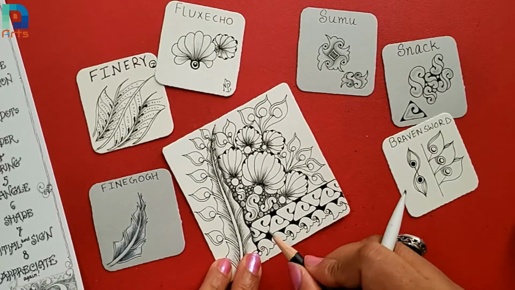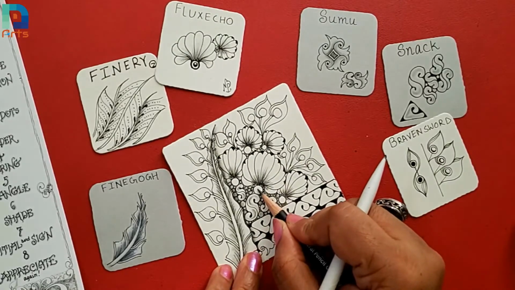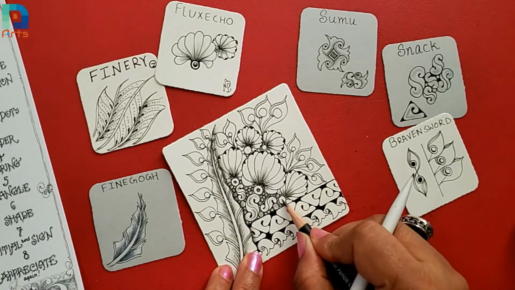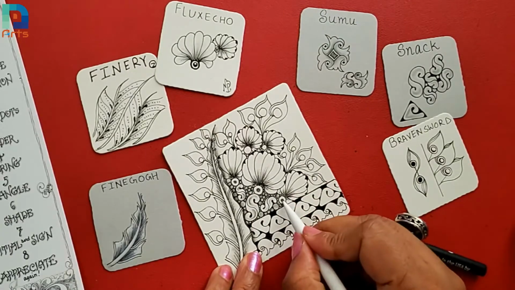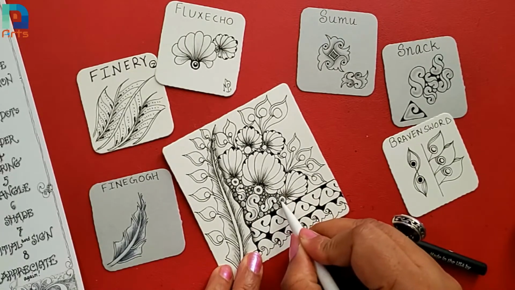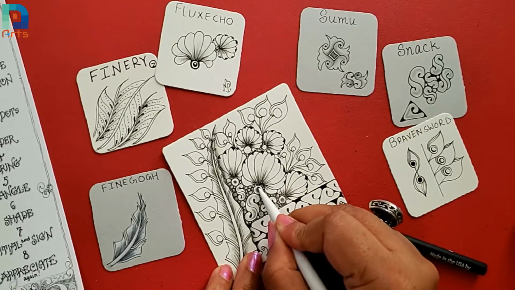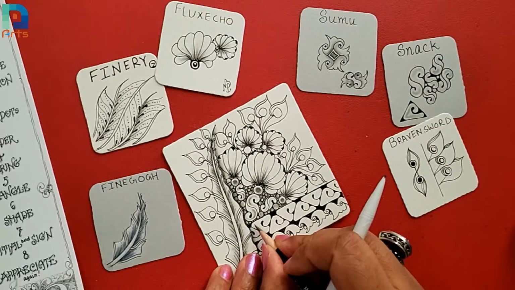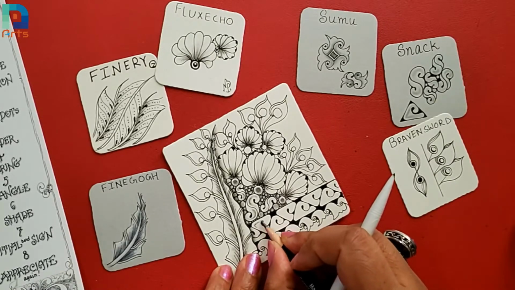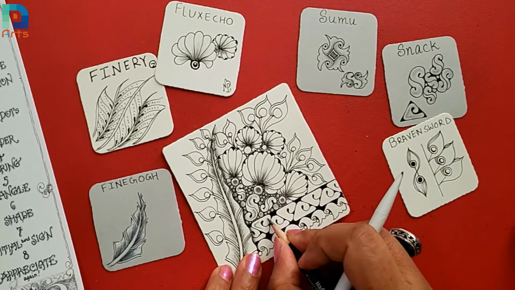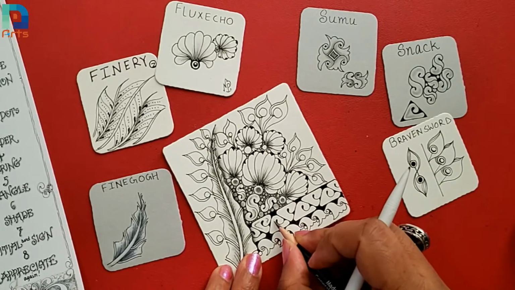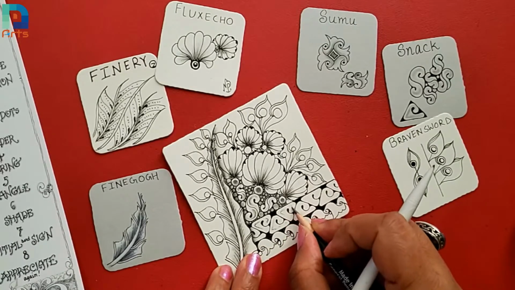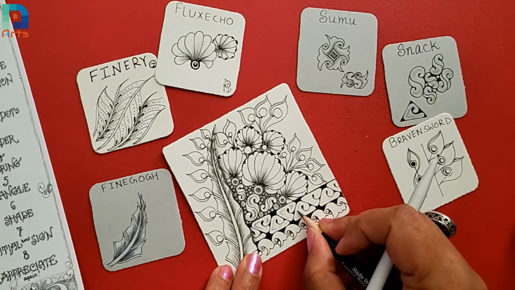Now let's do the shading, just the pencil work, the center dot, and the little smudging. We'll do the white dot at the very last, okay? I'm using the pencil very lightly. You can see, very lightly.